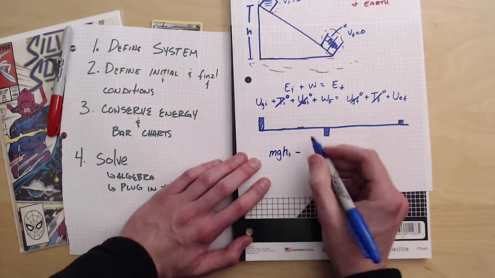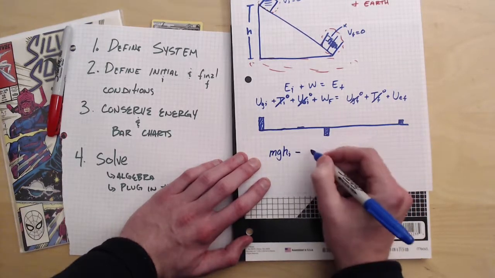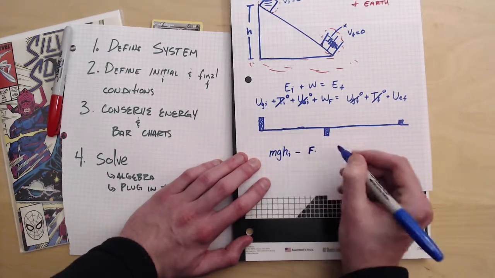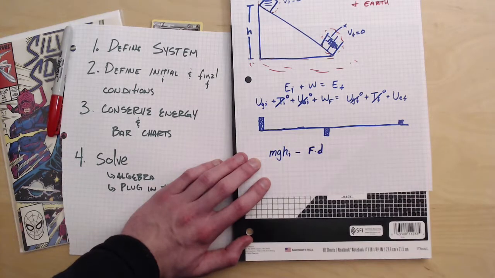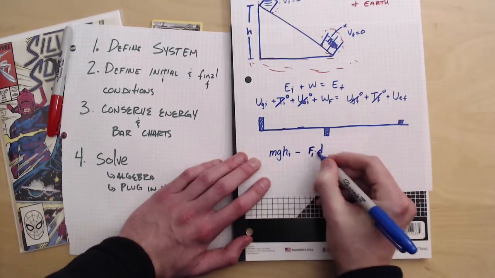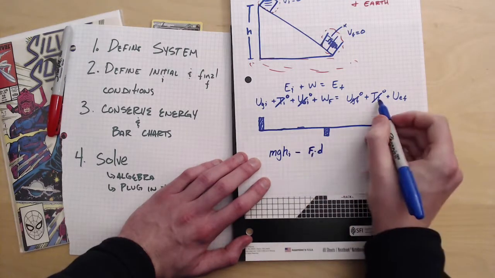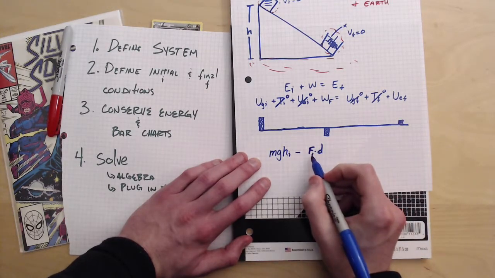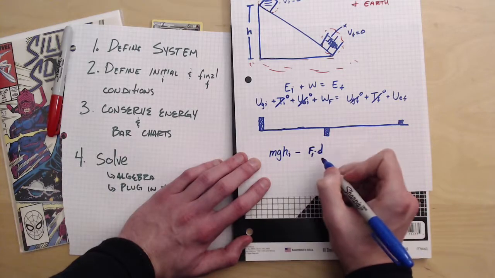And what is the equation for work? Well, that's force times distance. So we're subtracting this force of friction. Don't confuse friction and final. This is the force of friction and the distance that it travels down the ramp.